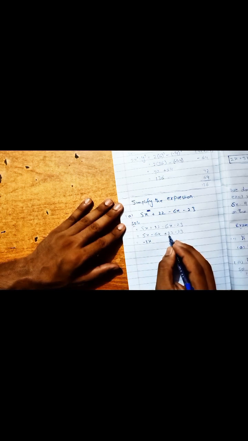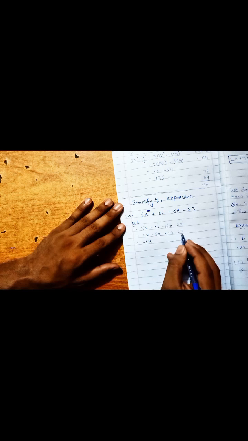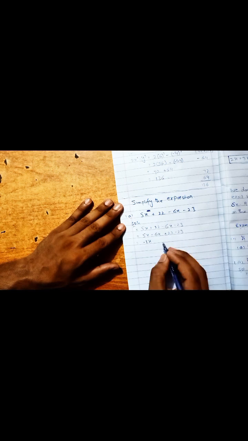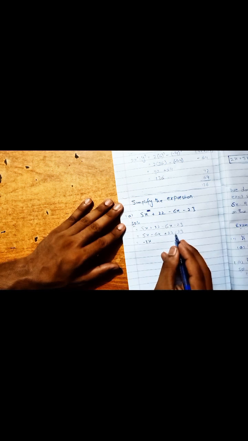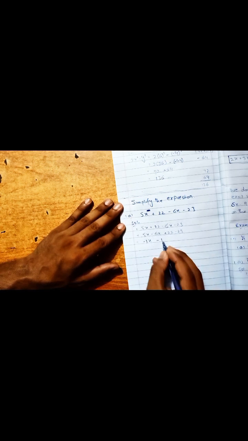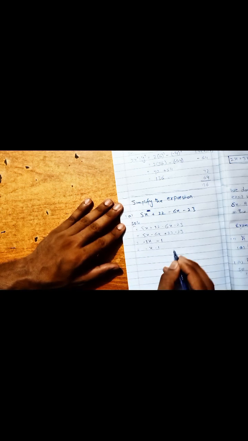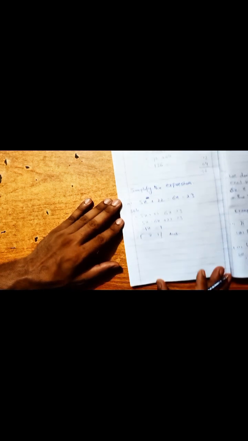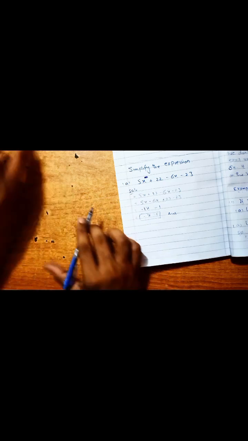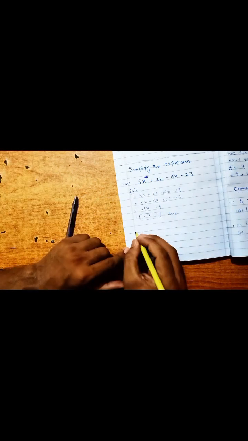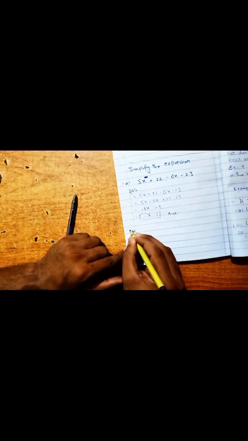Now going onward, we have plus 22 and negative 23. Positive and negative always subtract. So 23 minus 22 is 1, and the greater value is 23 with a negative sign, so it will become negative 1. So I can write it as negative x negative 1. This is the answer, this is the lowest form. Okay, so let's take one other example.